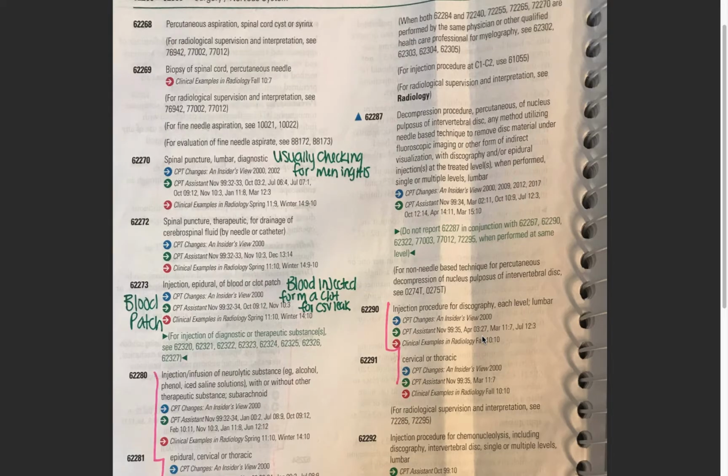First, we have 62270, which is a spinal puncture, lumbar, diagnostic. They are usually doing this for checking for meningitis. This is a diagnostic to diagnose the patient. That'll be important to remember. 62272 is the same thing, but it's therapeutic for drainage of cerebrospinal fluid. So the difference in 62270 and 62272 is one is treating the patient and one is diagnosing the patient.